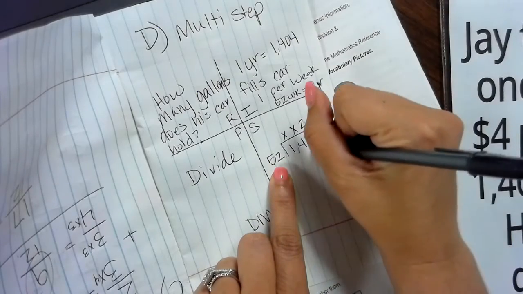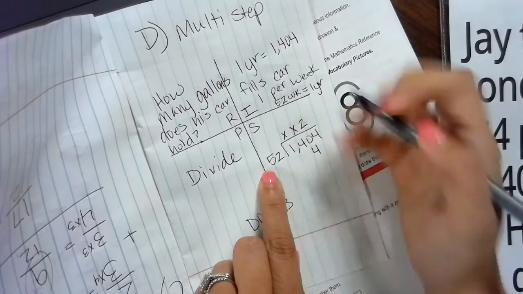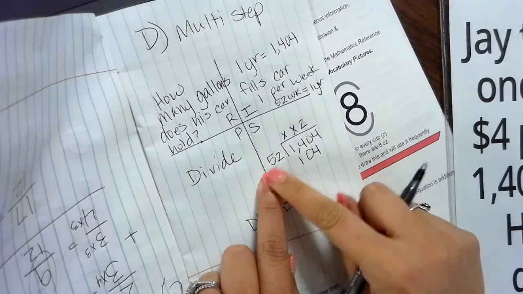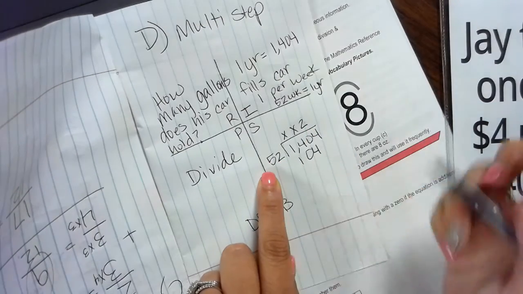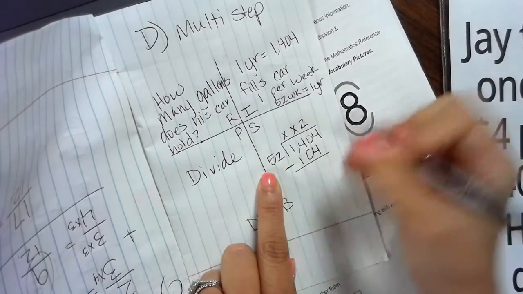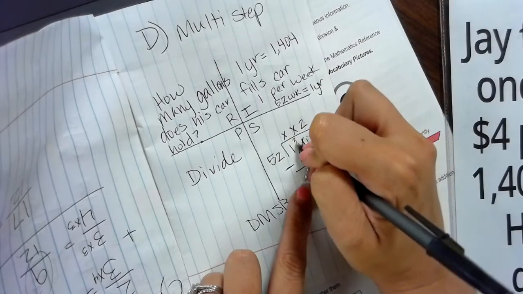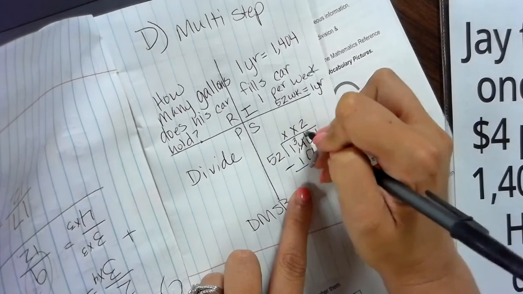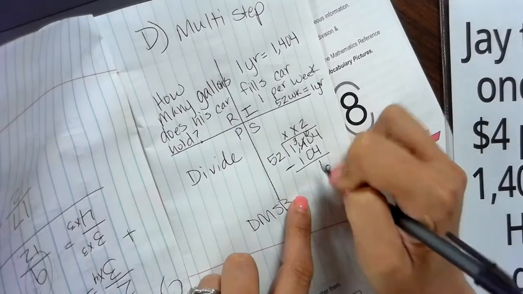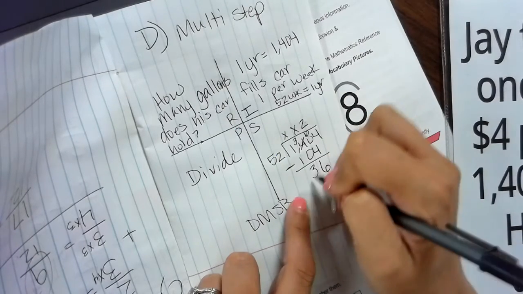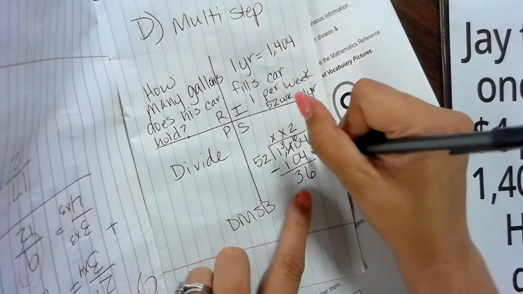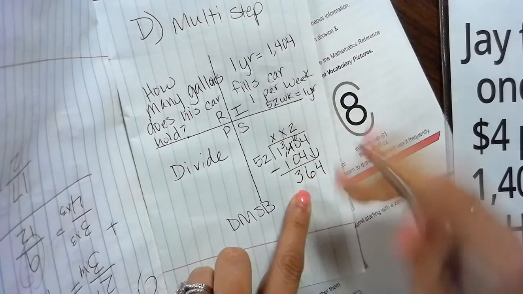So 2 times 2 is 4. 2 times 5 is 10. Or 2 times 52 would give me 104. I'm going to subtract. I can't take 4 from 0. I borrow, that becomes 3. This becomes 10. 10 take away 4 is 6. 3 take away 0 is 3. 1 take away 1 is 0. Then I'm going to bring down the 4.